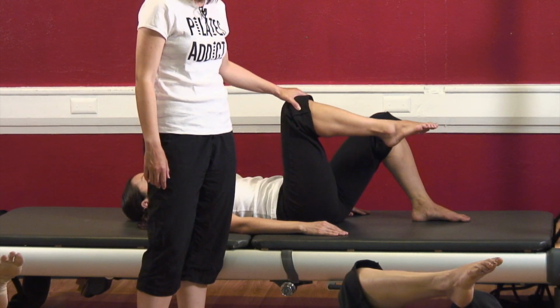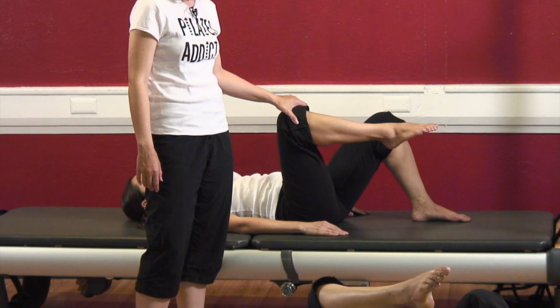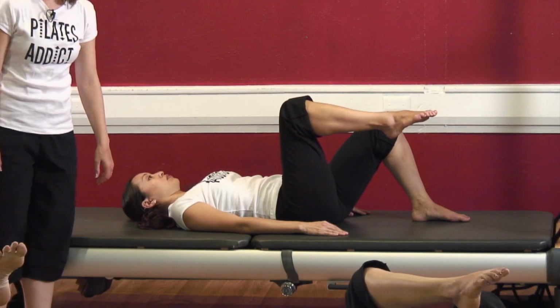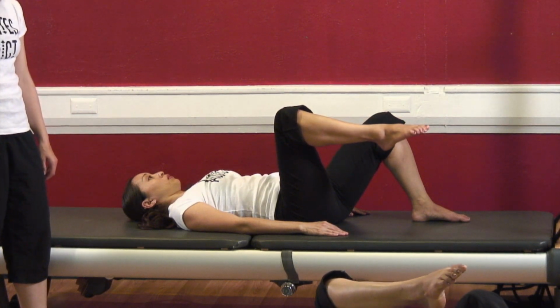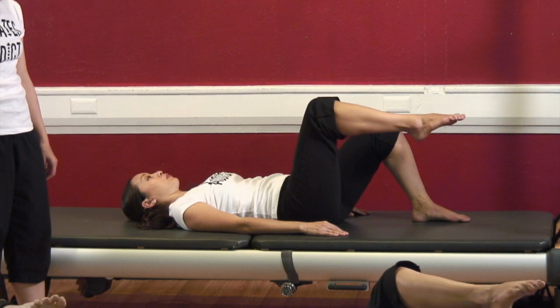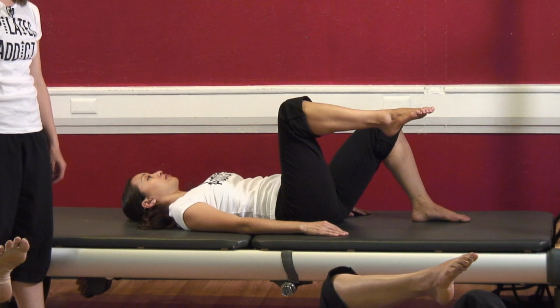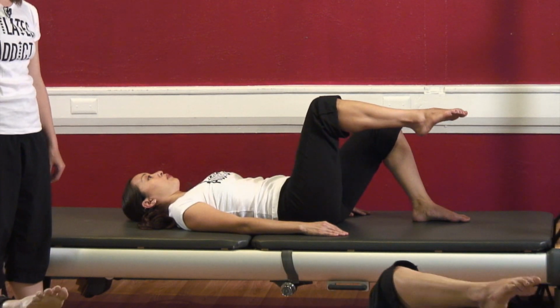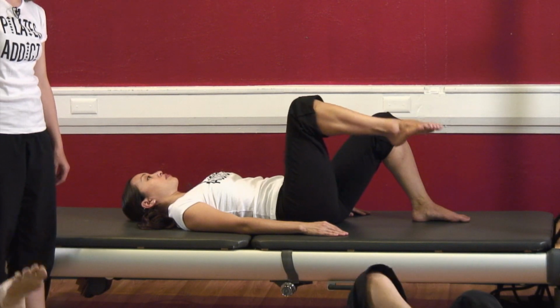Let's reverse it. Open it side. Keep the left hip down. Exhale, down and around. 1. Inhale, open it side. Exhale, down and around. 2. Inhale, open it side. Exhale, down and around. 3. Good. Go ahead and put your right foot down.